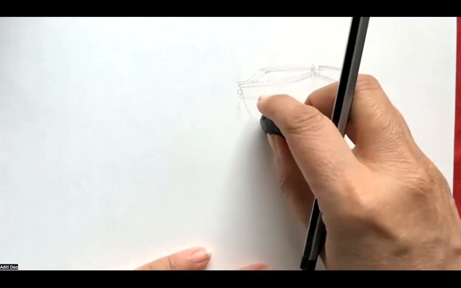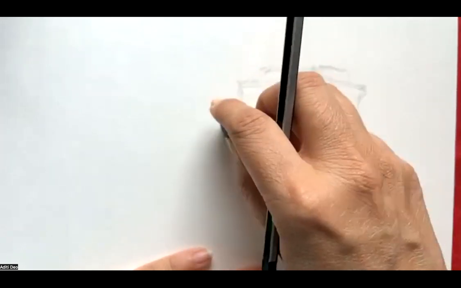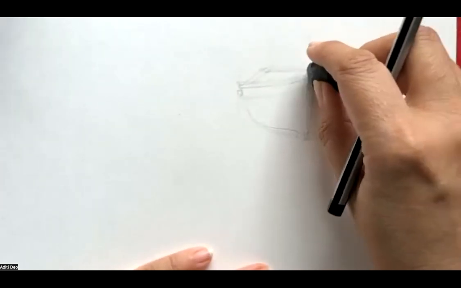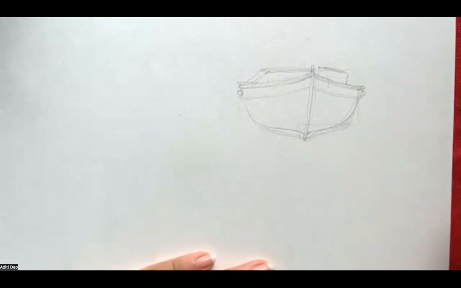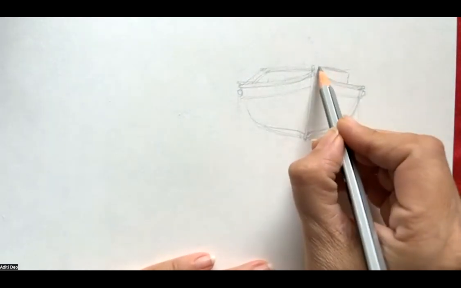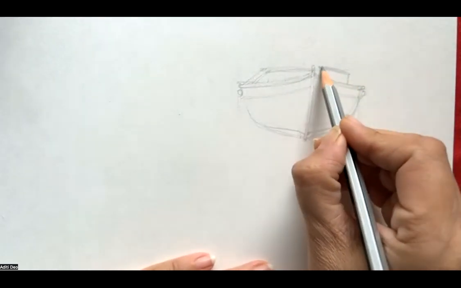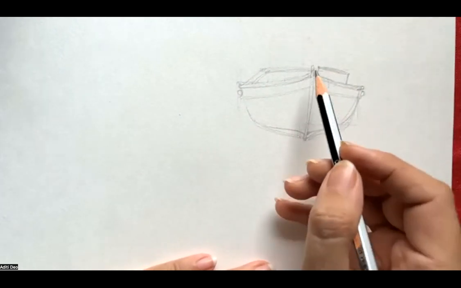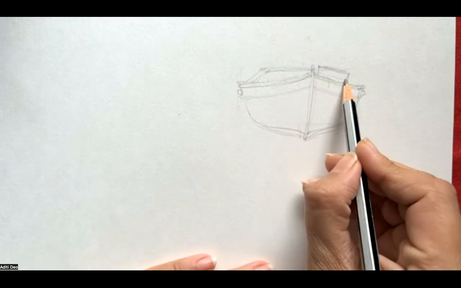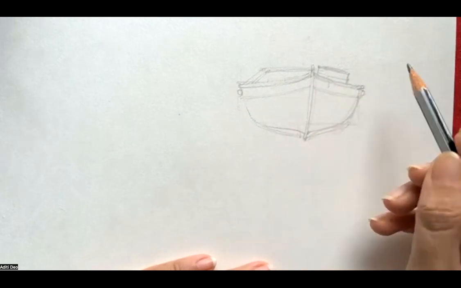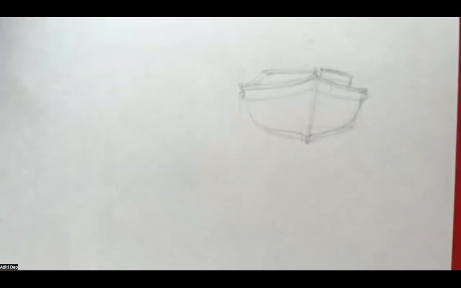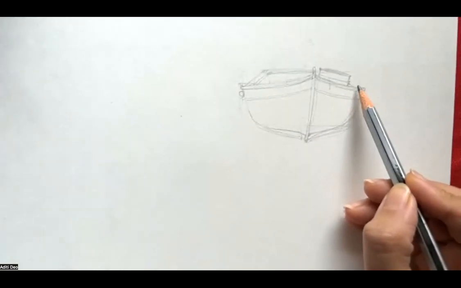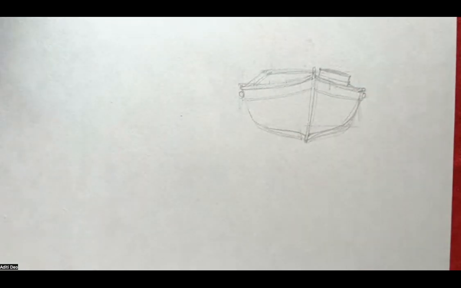Remove all these straight guidelines. Now the barrel is slightly tilted. So I have to maintain that tilt. Otherwise, again, it won't look convincing.